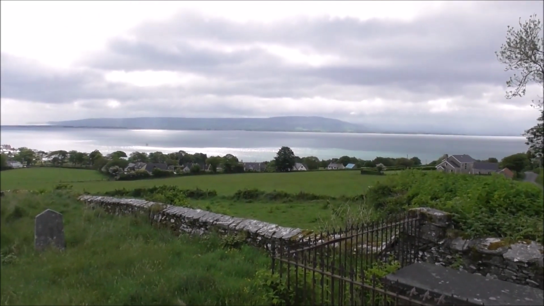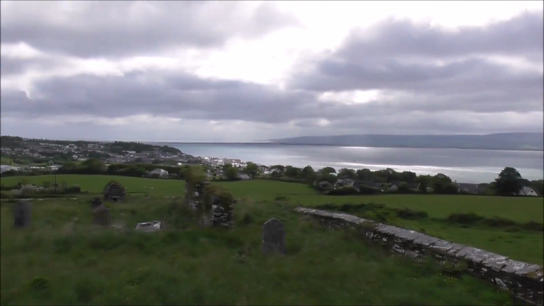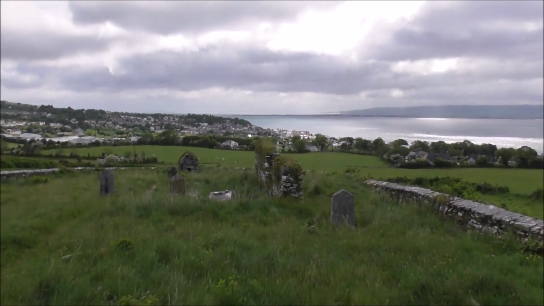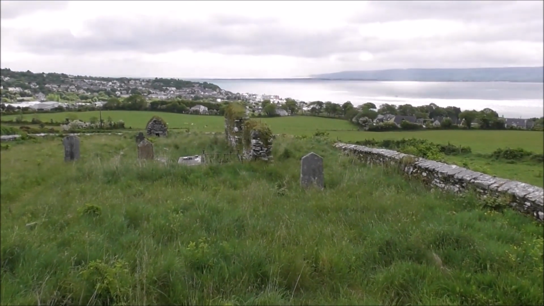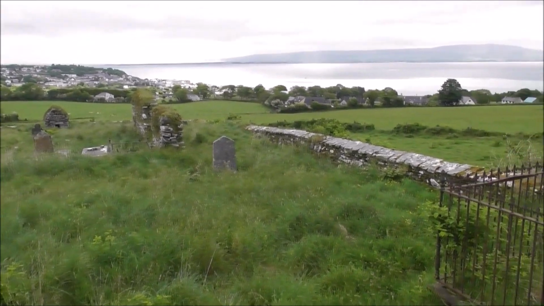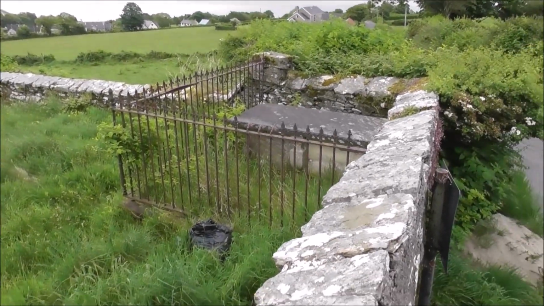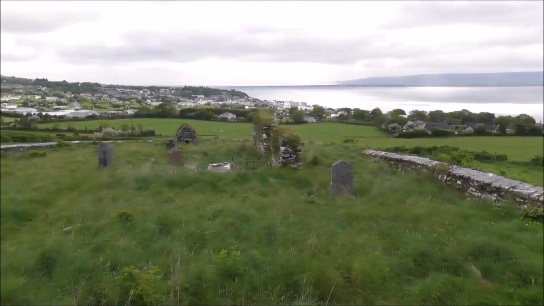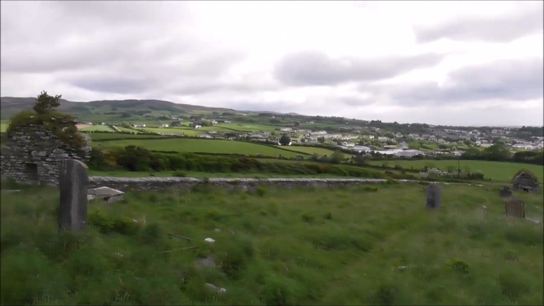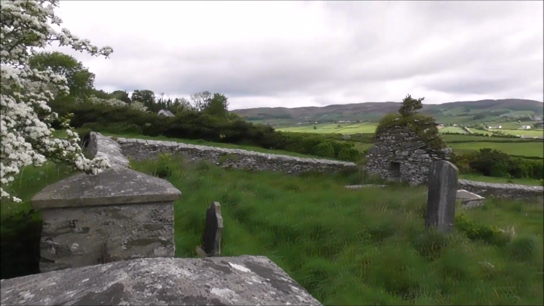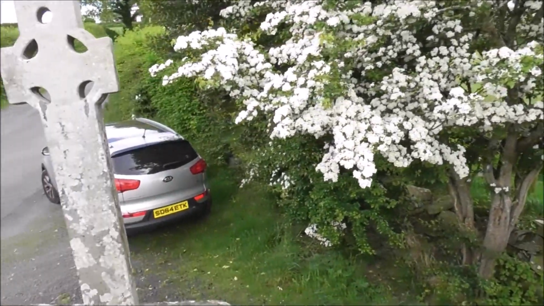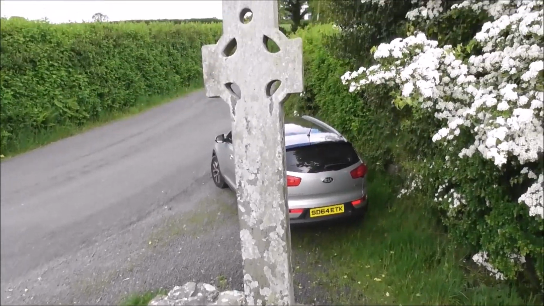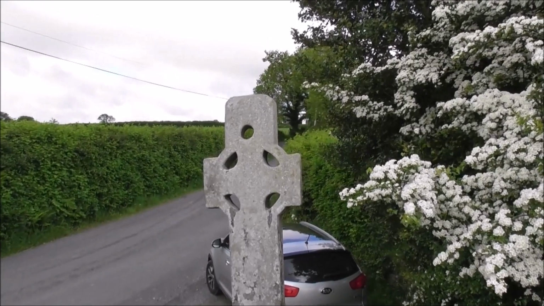Good morning. We're overlooking Moville here. We're overlooking Lough Foyle, and in the foreground is Cooley graveyard, and this is an ancient graveyard. And just behind me at the entrance is this high cross, and it's an unmarked high cross, and it's got a circle at the top.